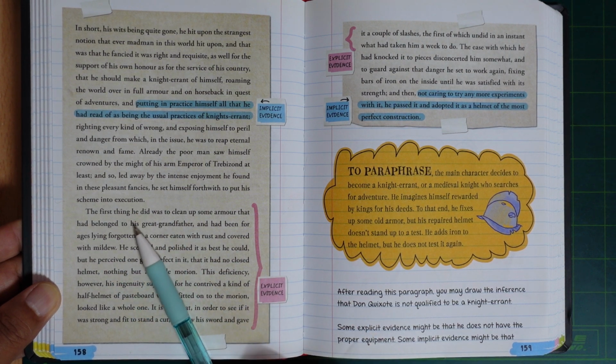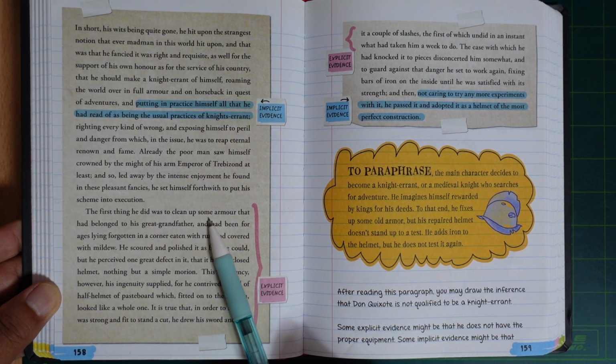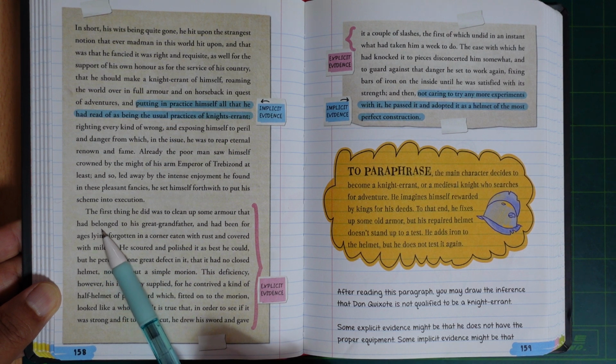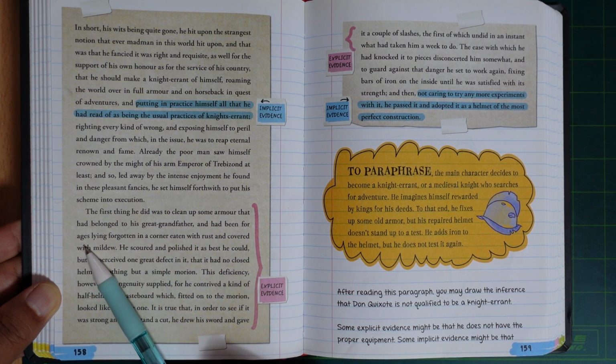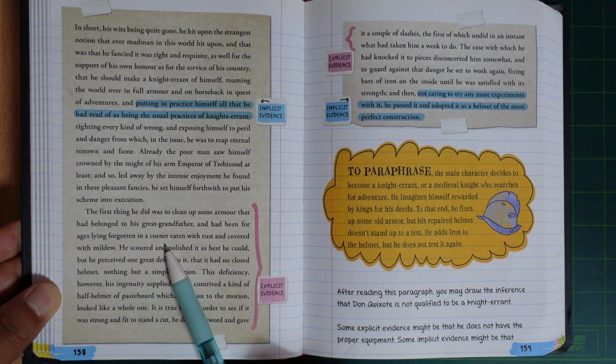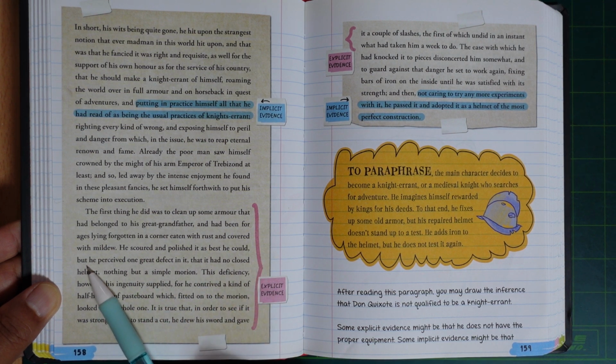The first thing he did was to clean up some armor that had belonged to his great-grandfather and had been for ages lying forgotten in a corner, eaten with rust and covered with mildew. He scoured and polished it as best he could, but he perceived one great defect in it, that it had no closed helmet, nothing but a simple morion."